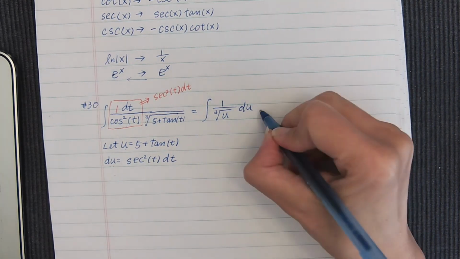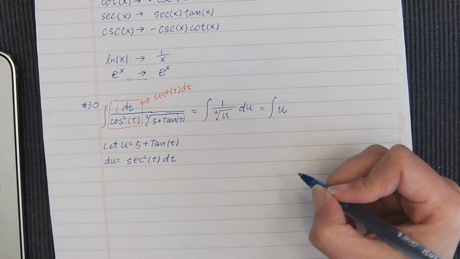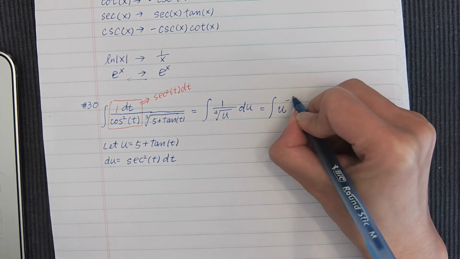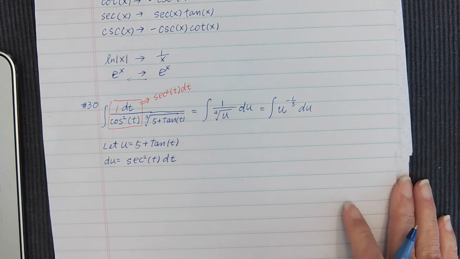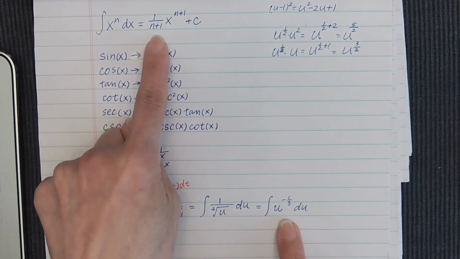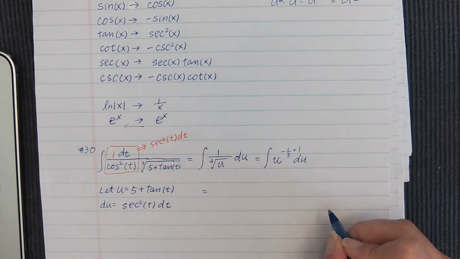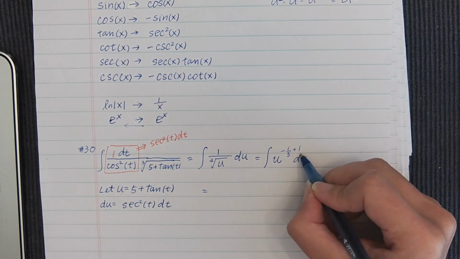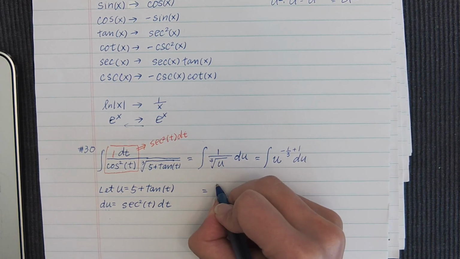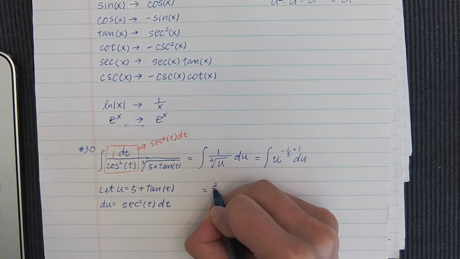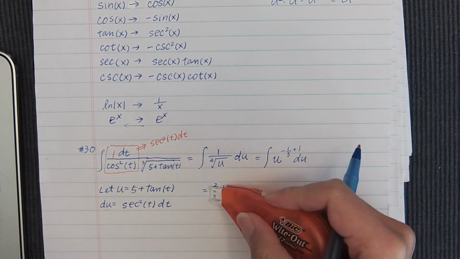Okay. Then what's my power on u? To the negative 1 over 3. Yes, negative 1 over 3, right? This is the third root. So it's u to the negative 1 over 3 du. We're actually pretty much done. Exactly, you can do the plus 1. What's adding 1 here? Add 1 to negative 1 over 3, so it becomes 2 over 3. By reciprocal, it's 3 over 2 u to the power of 2 over 3.